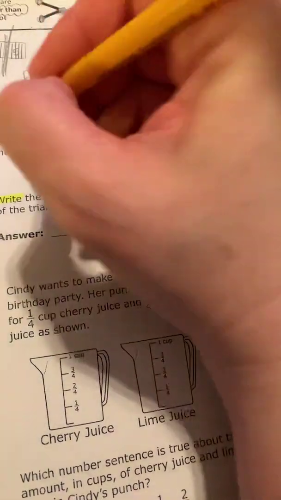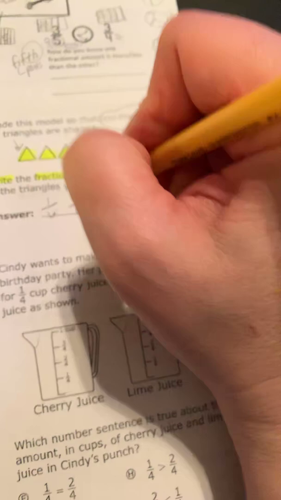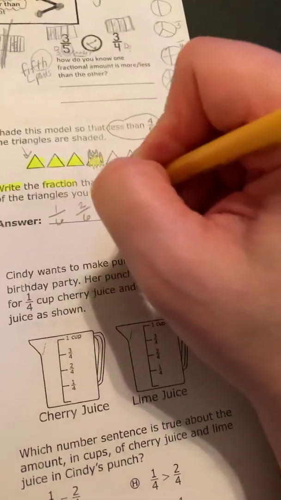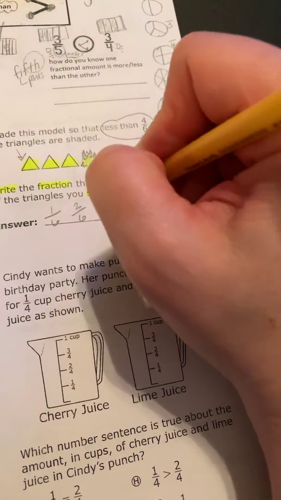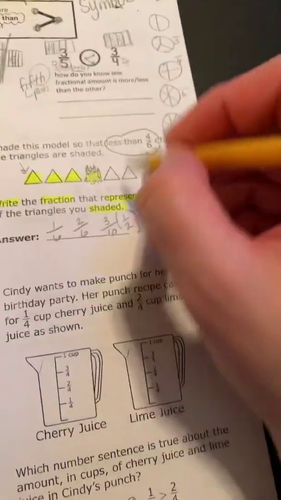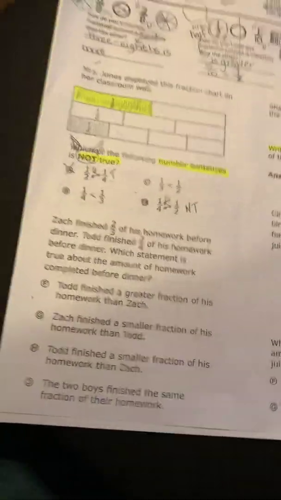Less. So we could have highlighted 1 out of 6 or 2 out of 6 or 3 out of 6, which I probably would have connected to a half, and any of those would have been less than 4/6. See, read, pay attention, Catherine.